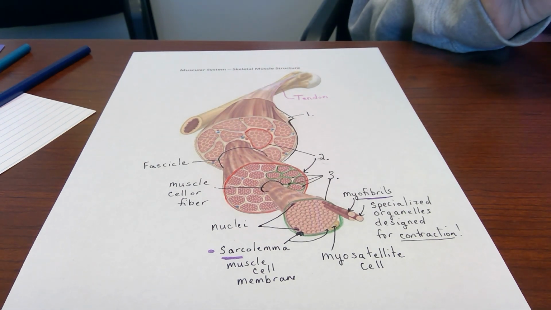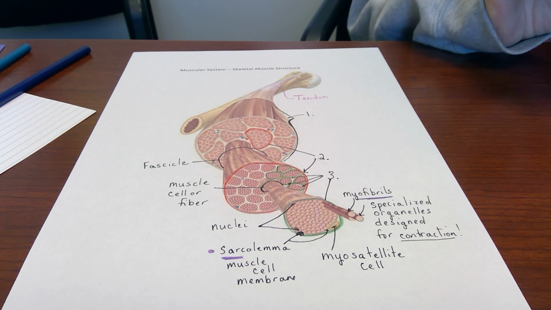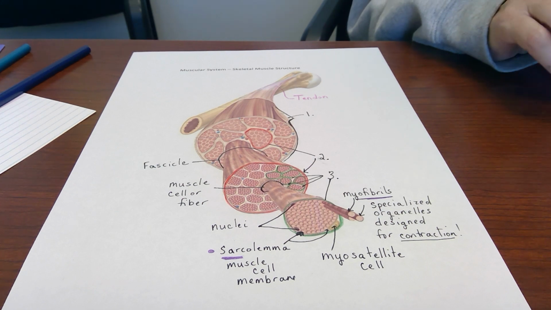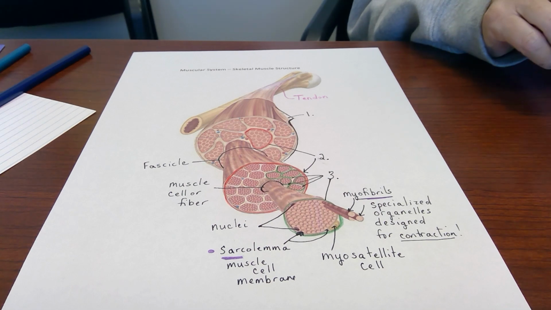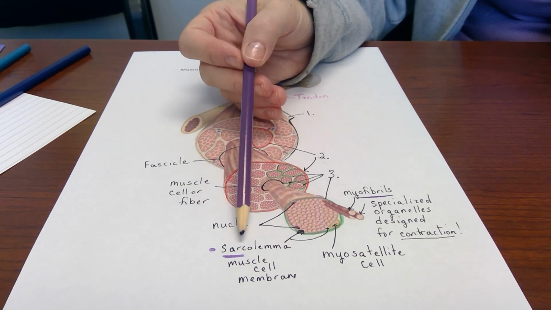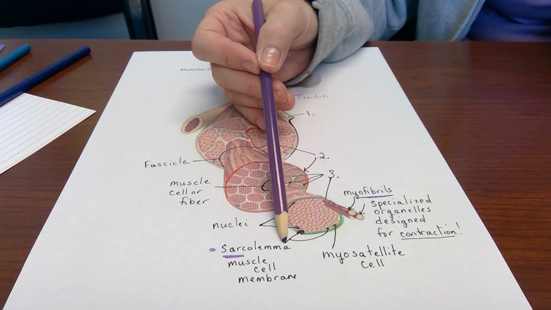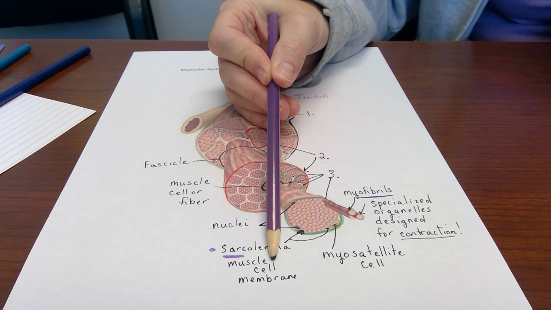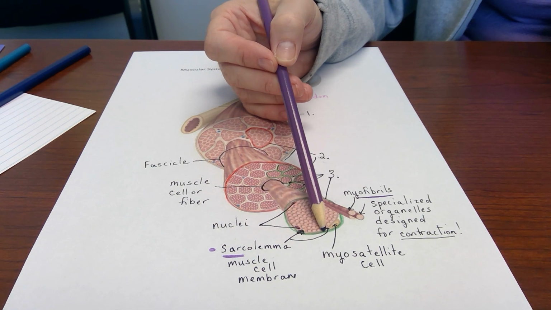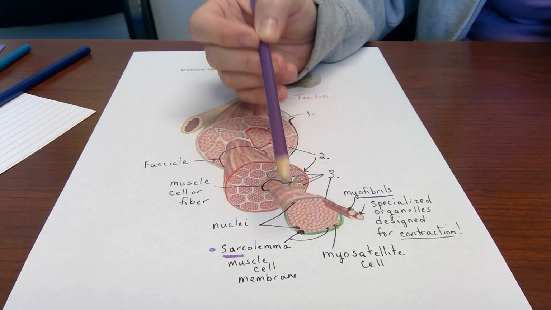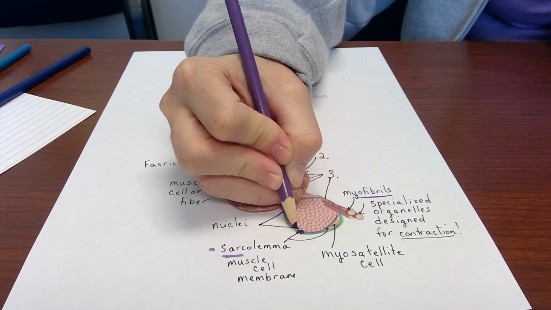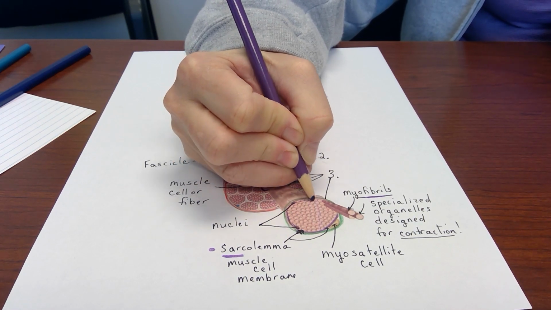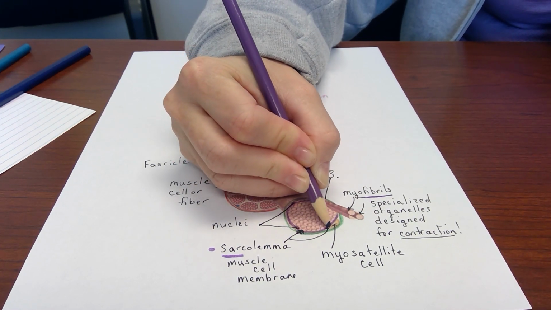Now, when you look at the muscle cell itself, it is enclosed with a plasma membrane, but we don't call it a plasma membrane here. It has another name. We call it the sarcolemma. The term sarcolemma is what we use for the muscle cell membrane. And it would be right inside here. I'm going to color it in purple, right inside here on the inside, and underneath that green layer, which we're going to identify in a moment.